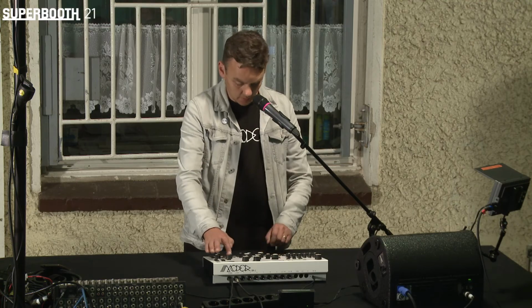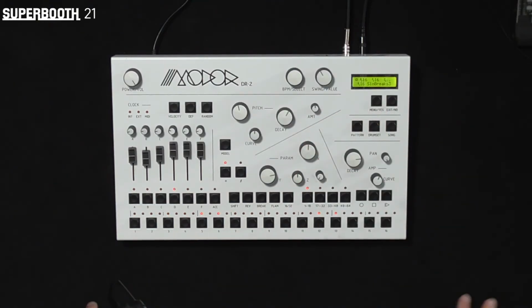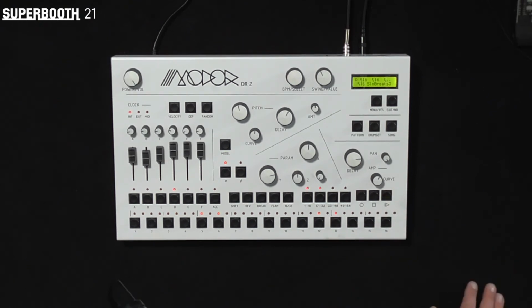Let's check one other. Because what we already saw now, some classic techno, that's absolutely what you can do with the DR2. Some more special breakbeat things, but I also think you can use it for more hip-hop style things. I'm far from a hip-hop artist myself, so I don't know how I'm doing.